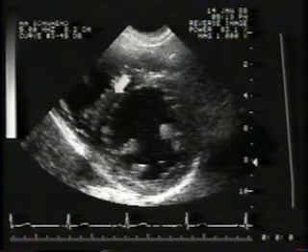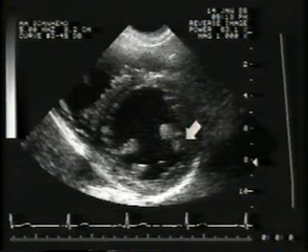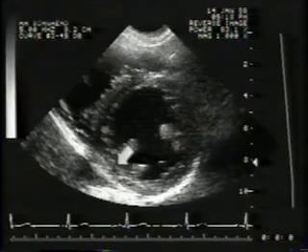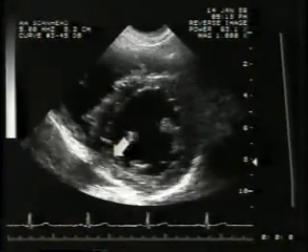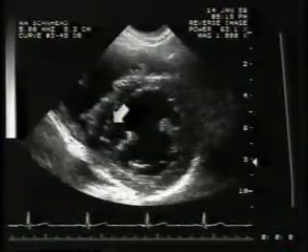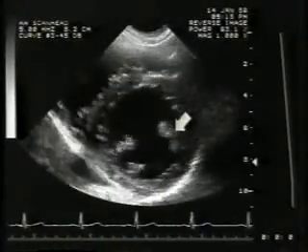In addition to the septum, the left ventricular segments include the anterior, lateral, and inferior walls. In real time, note the uniform contraction of all left ventricular segments.